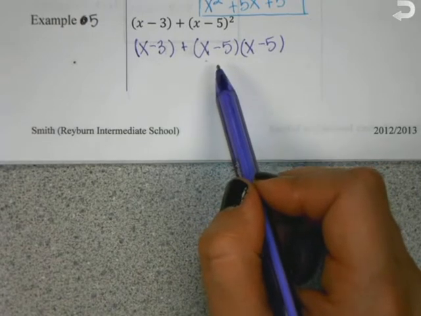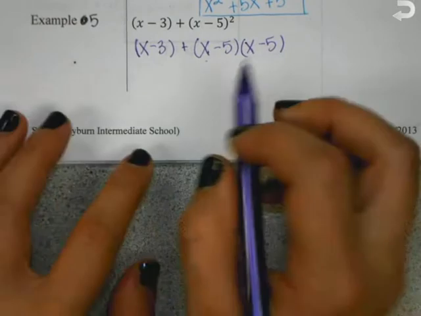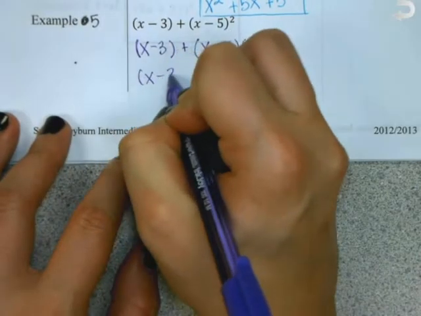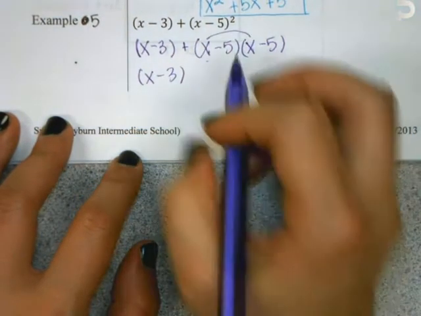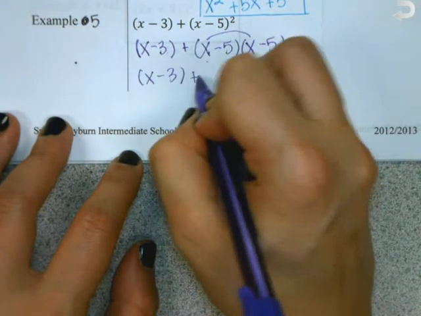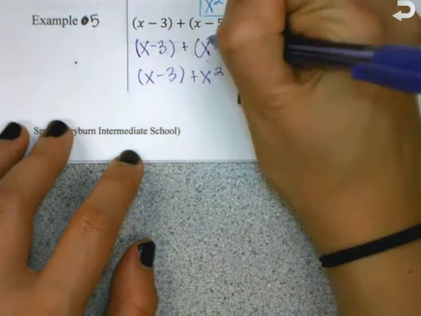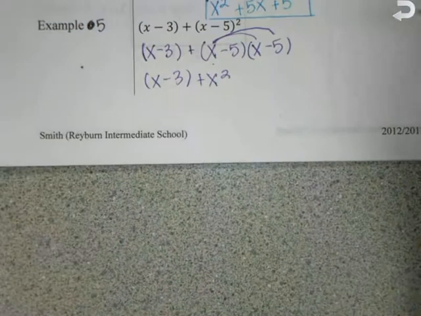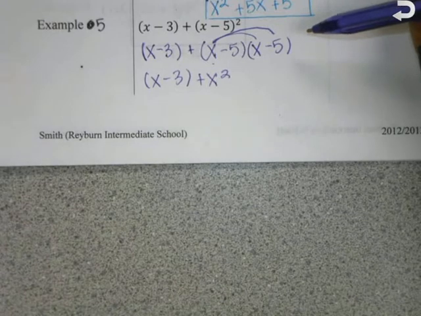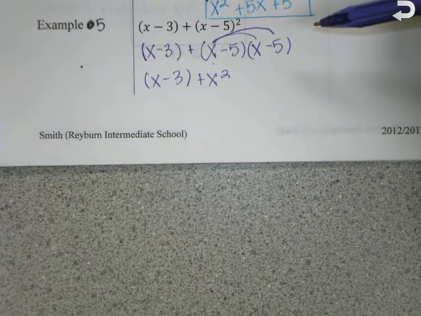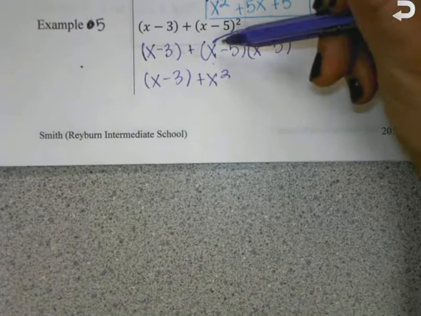X times x gives me what? Plus x squared. Okay, O is outside. X times negative 5. What does that give me? Celia. Negative 5x. Perfect.